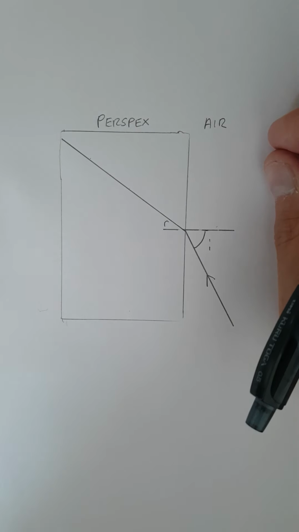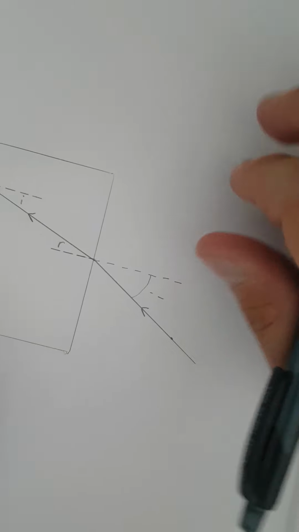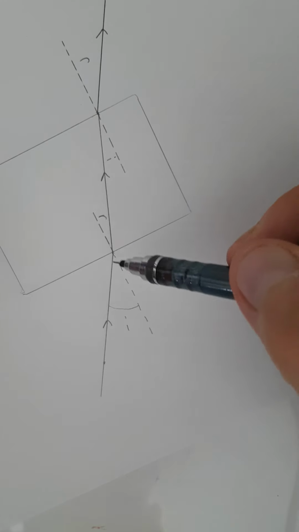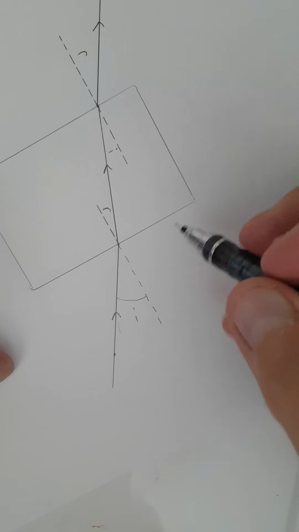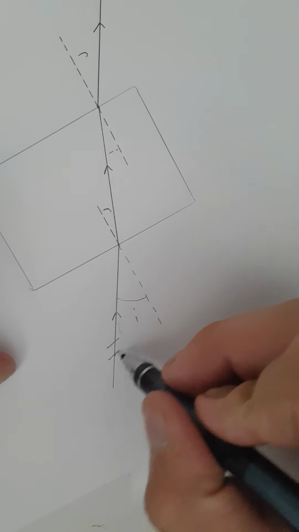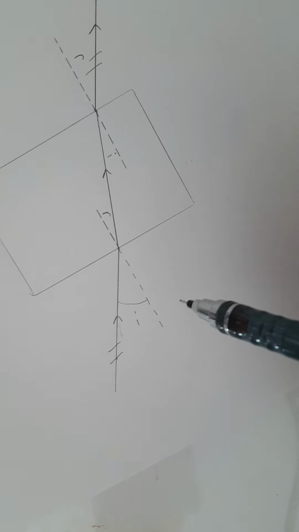Now, how do we draw the line coming out? Well, with the diagram previously, which we did with the laser, if we look closely, we can actually see that this line here, the incident ray, and this line here, the refracted ray, they're actually parallel with each other. So I'm going to use this fact with my predicted diagram.